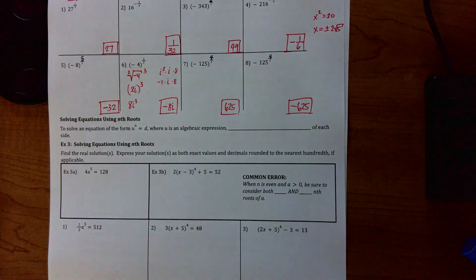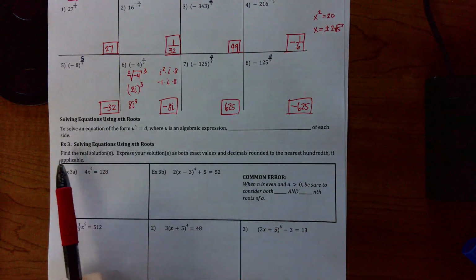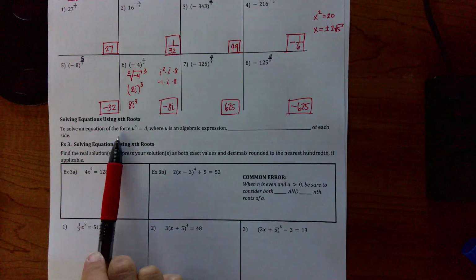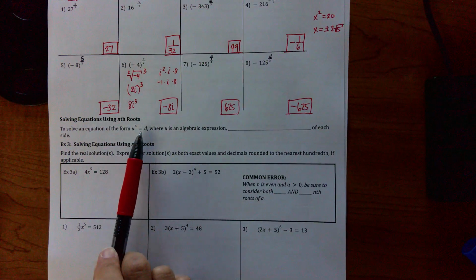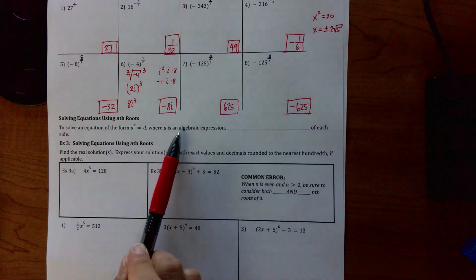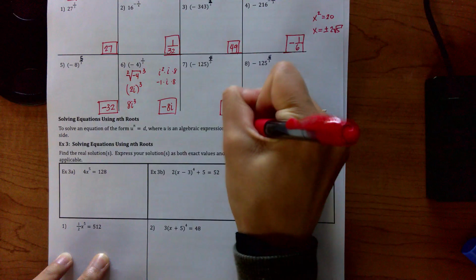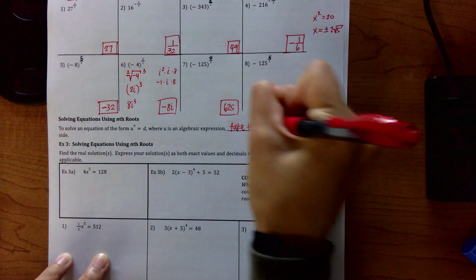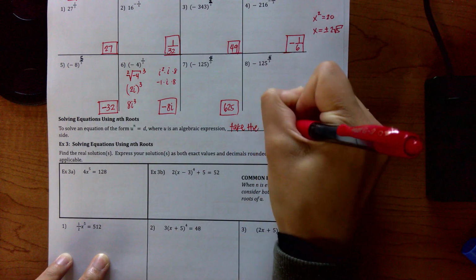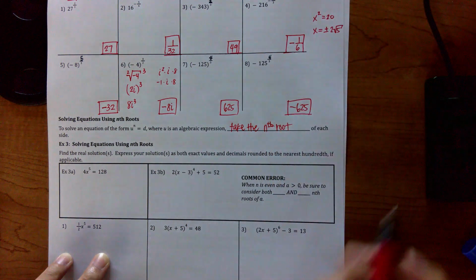To solve an equation now, using nth roots, to solve an equation of the form u to the n power equals d, where u is any algebraic expression, you are going to take the nth root of each side.